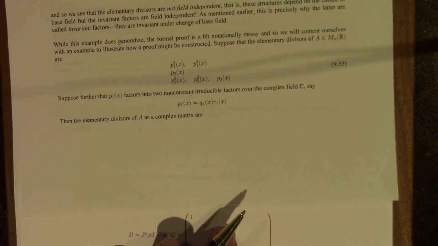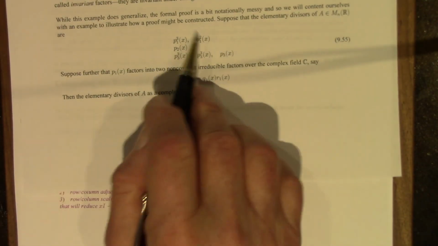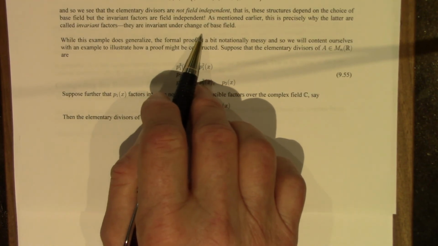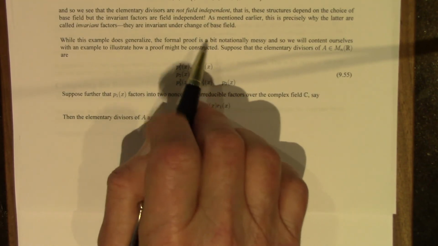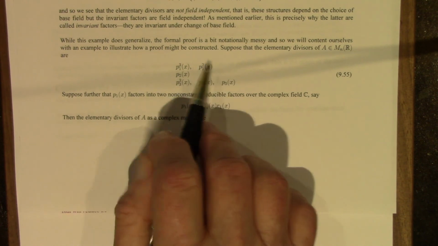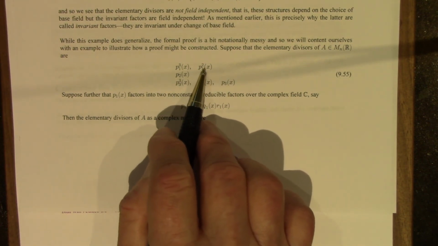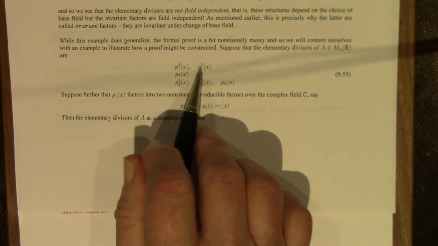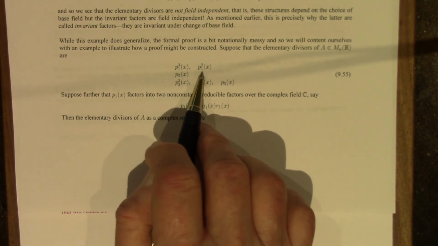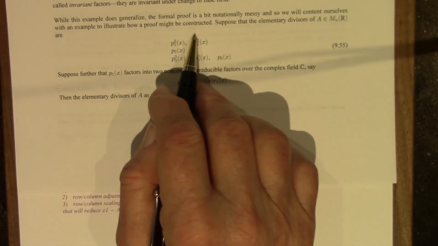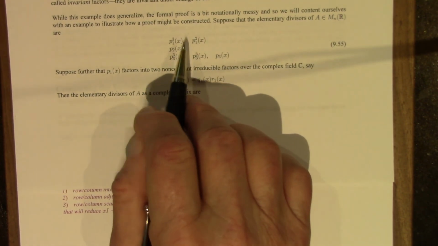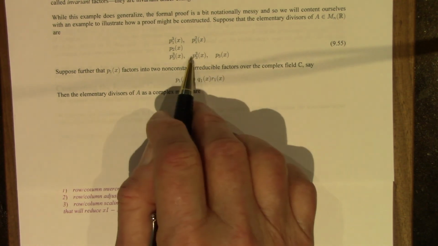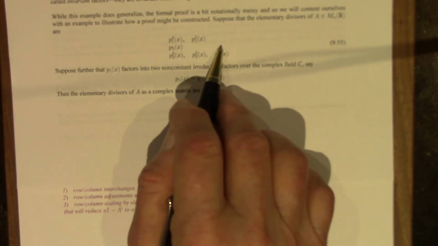We can see this a little more clearly. To prove this in general is a little messy notation and so on, but let's do an example that's not specific like we just did, and you'll see what's going on and why it generalizes. Suppose that the elementary divisors of a matrix looked like this in row format.